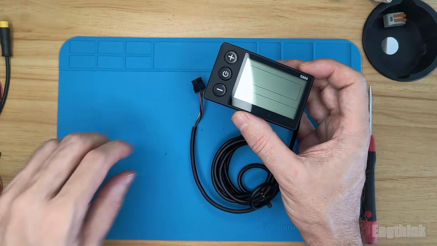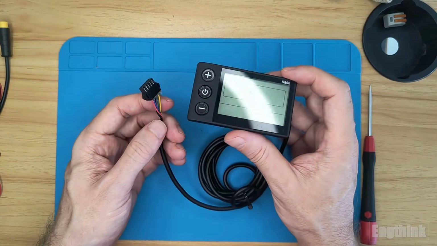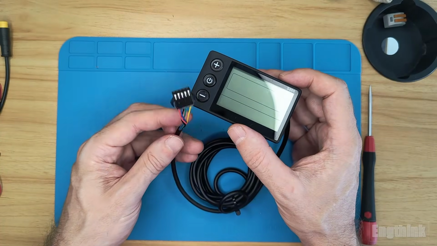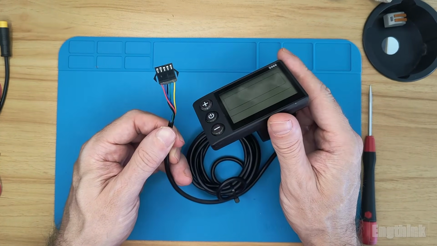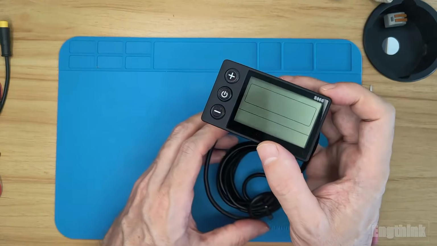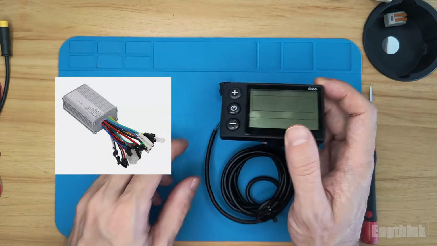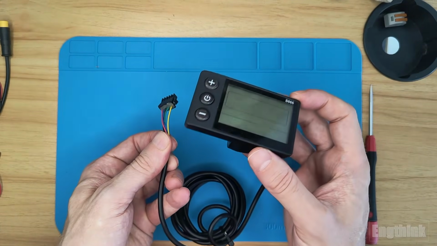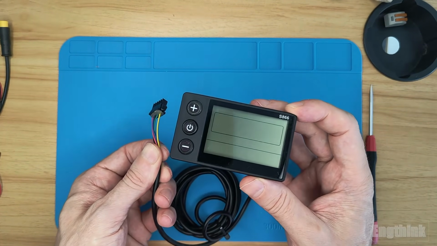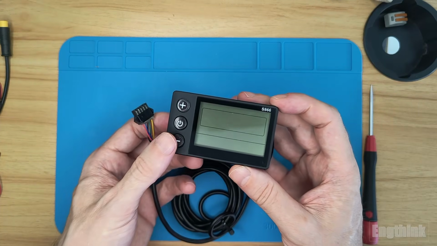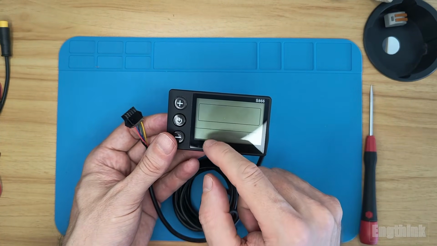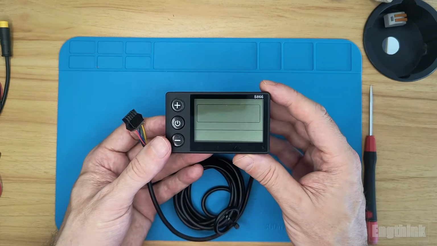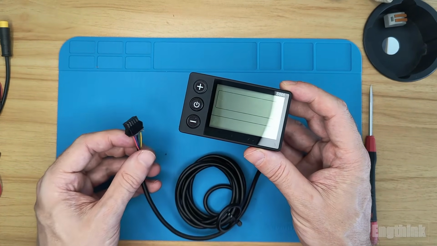Before that, it's important to know about the wiring, because error number 10 comes from a communication error between the e-bike display and the motor controller. The e-bike display is just to show what is happening in your e-bike motor controller, so you can see a lot of information like the speed, the gear that you're using, kilometers traveled and everything.